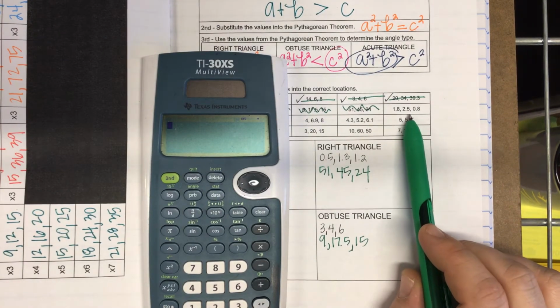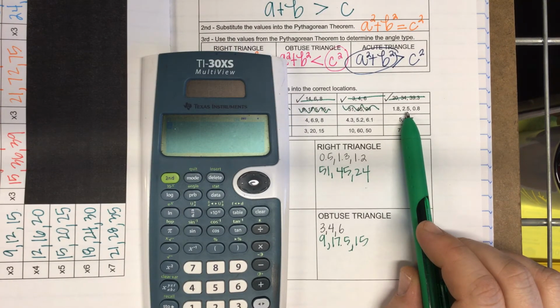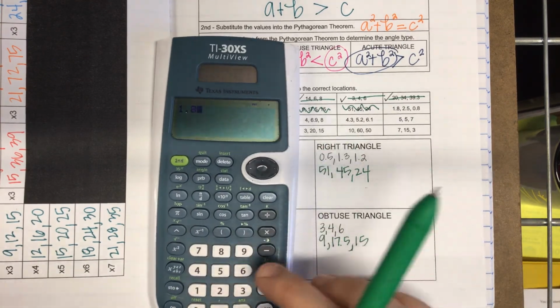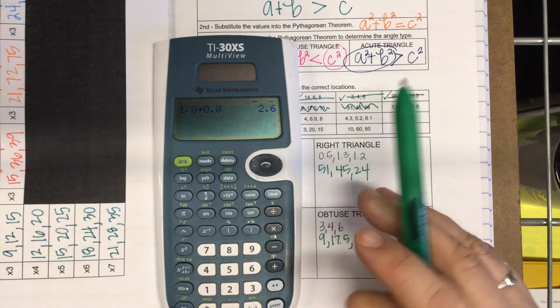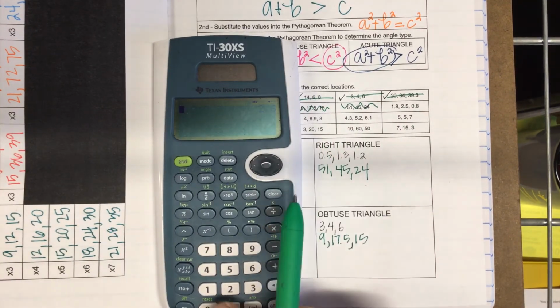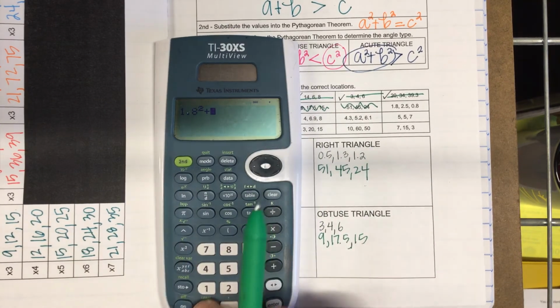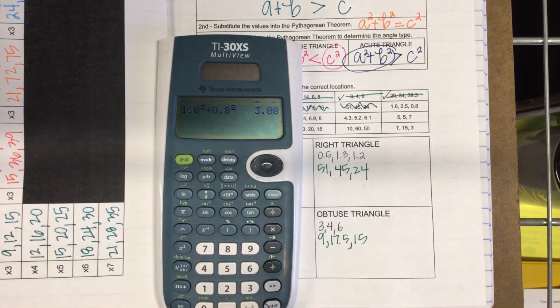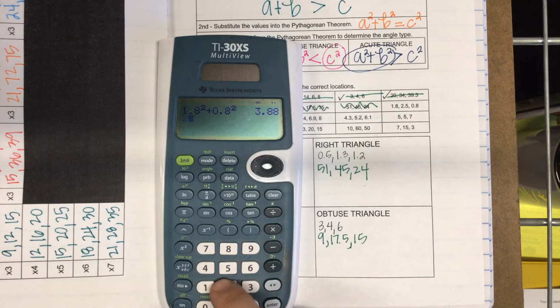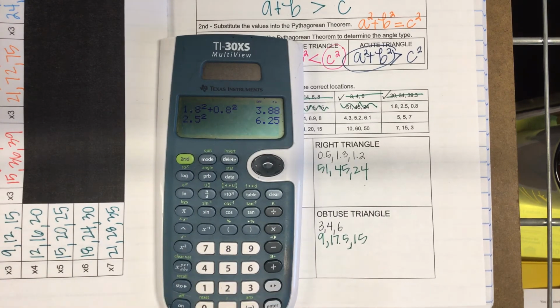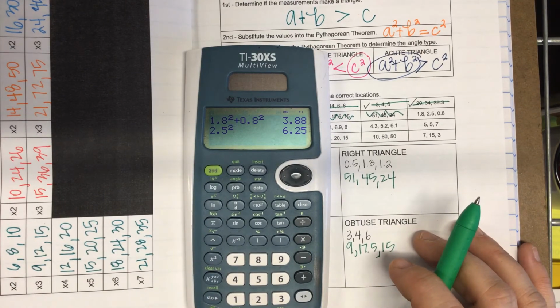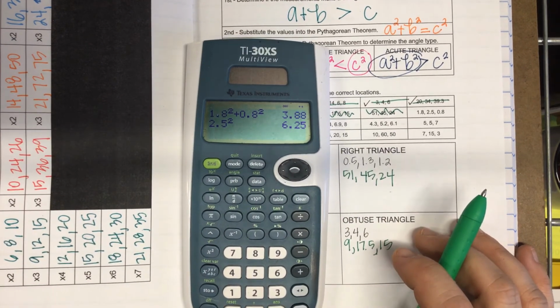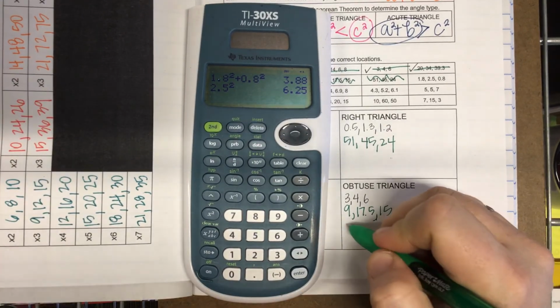So this one, I have to get bigger than 2.5, right? So let's just check. 1.8 plus 0.8. Is it bigger than 2.5? Whew, just barely. 1.8 squared plus 0.8 squared and 2.5 squared. Which one's bigger? The C squared. So what kind of triangle? Obtuse.